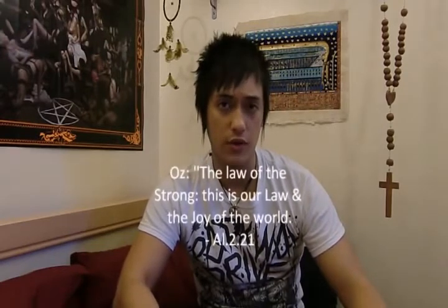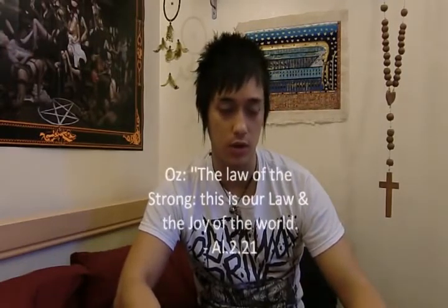The first bit of text at the top of Liber Oz reads like this: Oz, the law of the strong, this is our law and the joy of the world. Now, that actually is a verse from the Book of the Law. Now, I don't mean to interpret the Book of the Law for anyone, and I don't mean to interpret this verse for anyone. That's the point of Thelema. The only person that can interpret the law of Thelema is yourself. It's what separates us from every other religion out there.